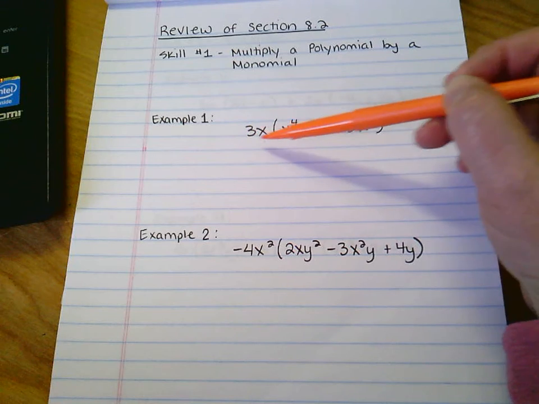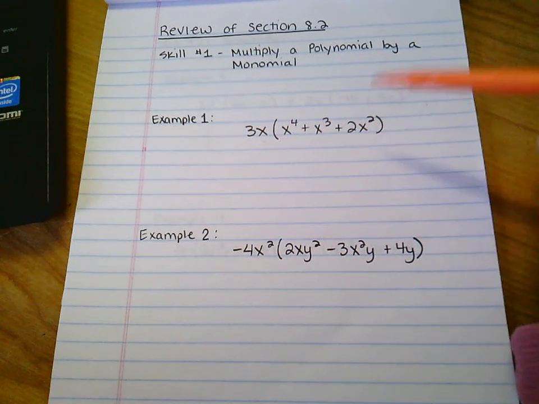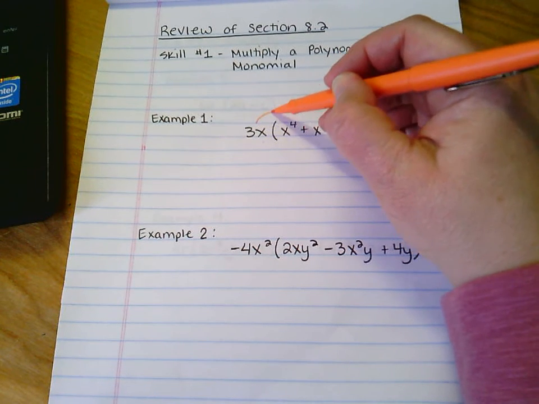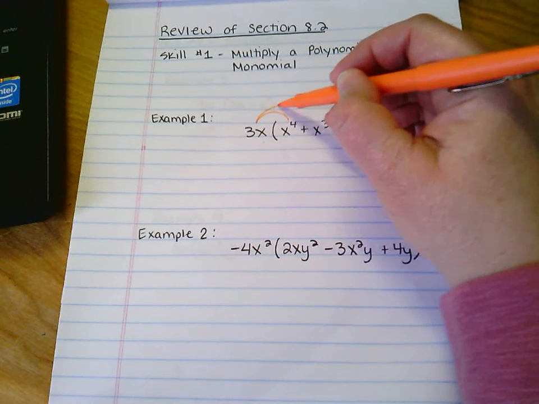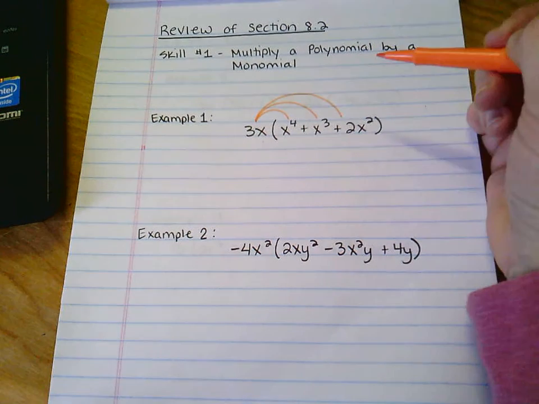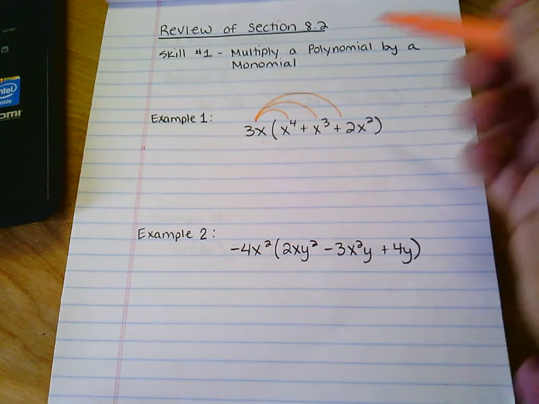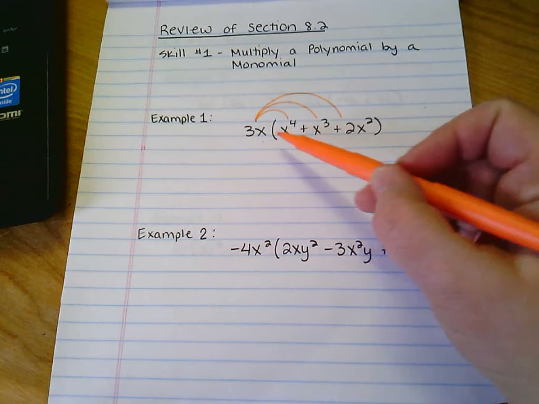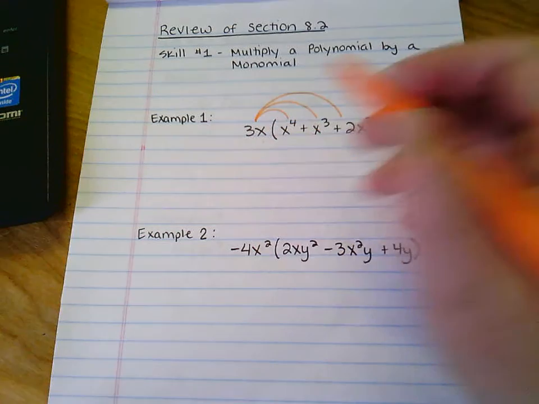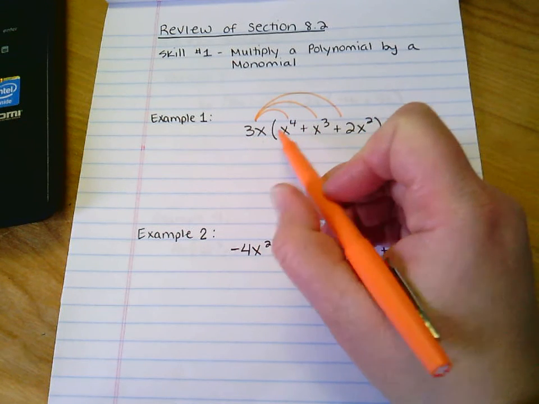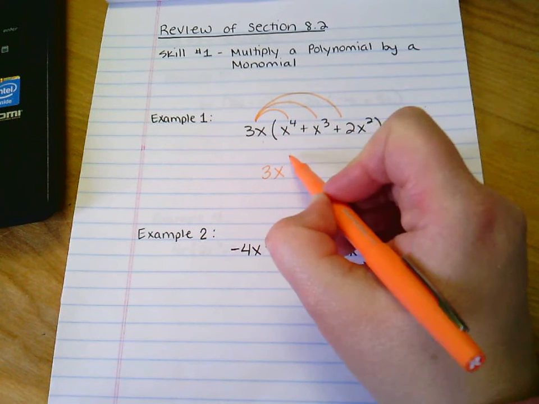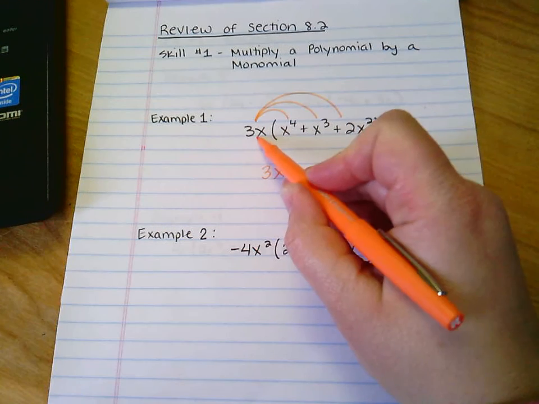Basically, if we've got a monomial multiplied by a polynomial, the trick is just to distribute. So we're actually going to distribute this 3x to every term inside the parentheses. And we want to make sure that we use the exponent rules that we learned in chapter 5. So if we are multiplying variables, we're going to add the exponents. So 3x times x to the 4th is 3x to the 1 plus 4, which is 5.